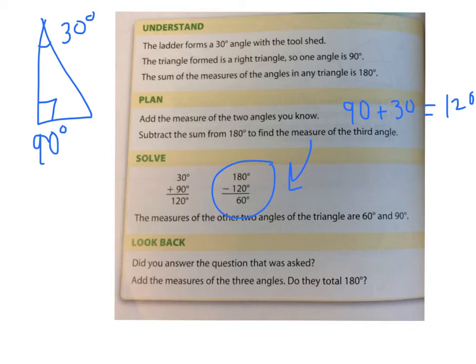Then we look back. This is a very important step because it helps you check your work. Did you answer the question that was asked? Did we answer the question? What are the other two angles? Yep. If I had only said the answer is 60 degrees, would I have answered the question? No. So it's important to look back and see, did you answer the question that was asked?